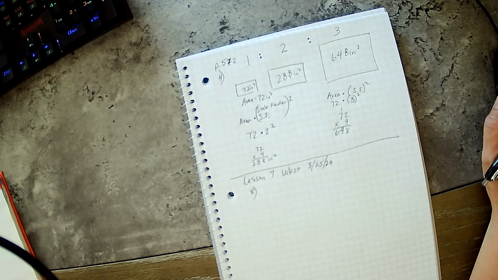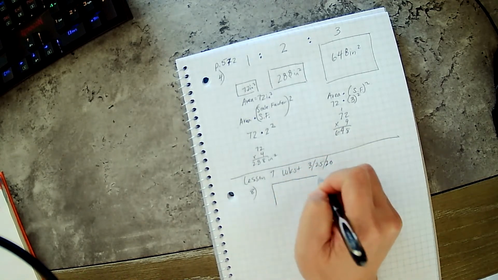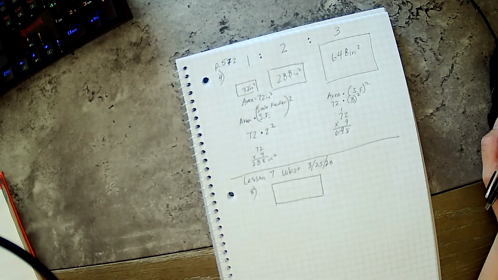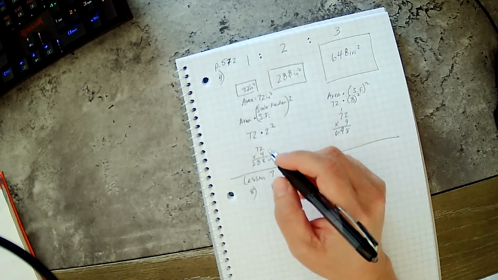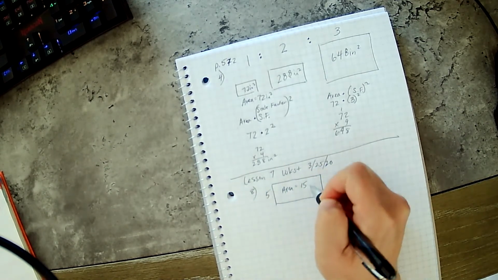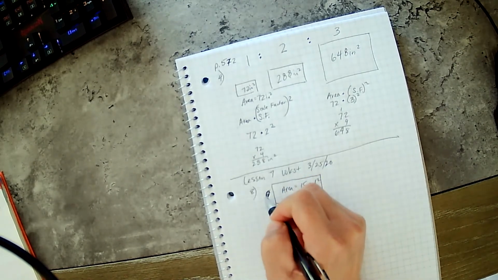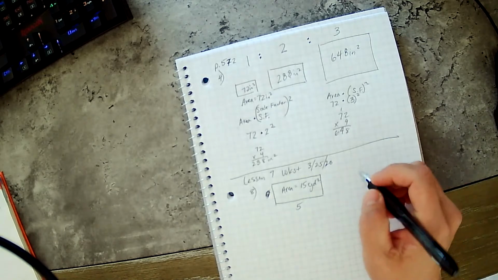It says a rectangular shaped flower garden has a length of 5 yards. It's always useful to draw pictures for this, so I'm going to draw a rectangle. Hey, Gayatri, there you are. Is this the right problem? Yeah. Okay. So a rectangular shaped flower garden has a length of 5 yards and an area of 15 square yards. Well, this has to be 5 and this has to be 3 for it to be 15. A neighbor's flower garden is similar and has a length of 7 yards.